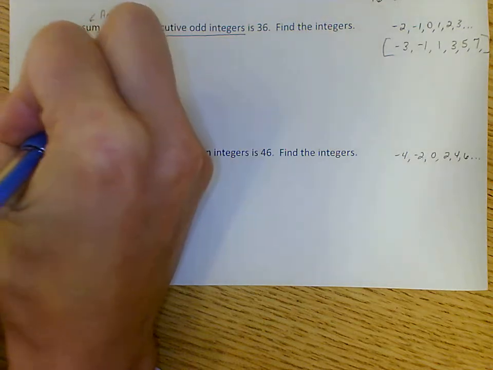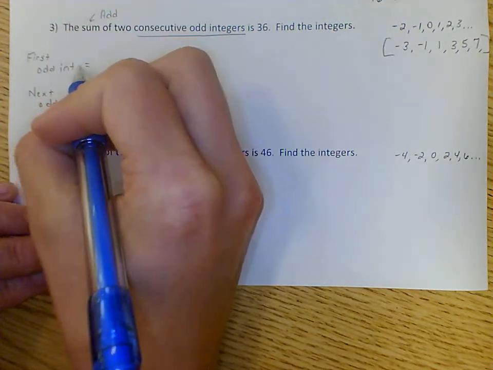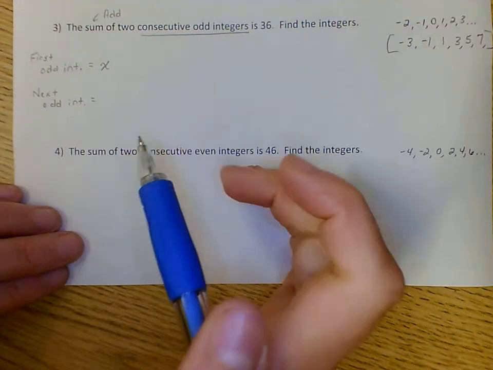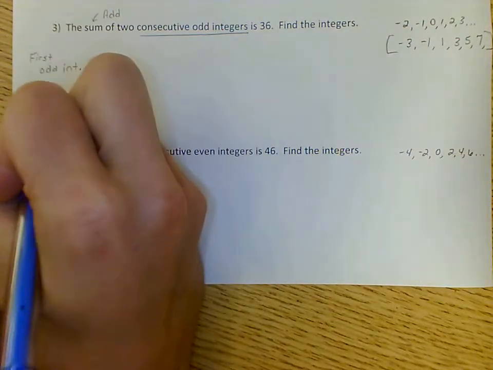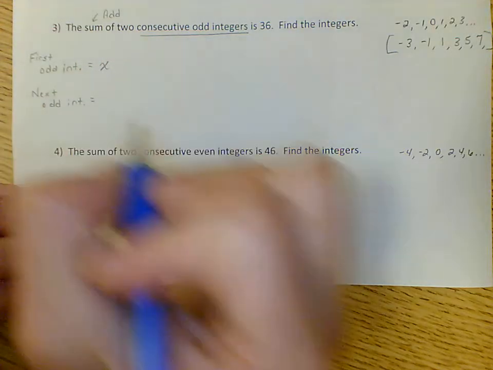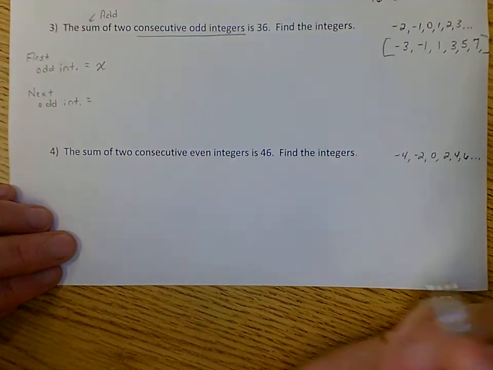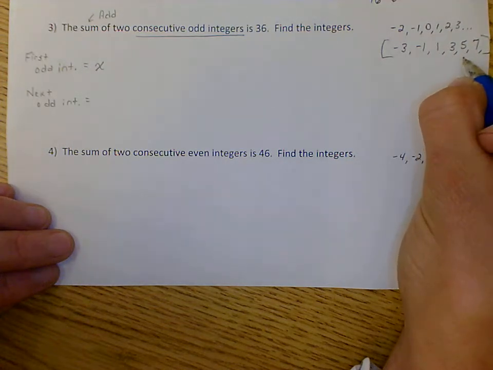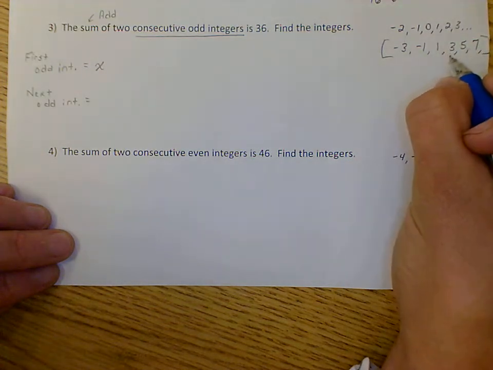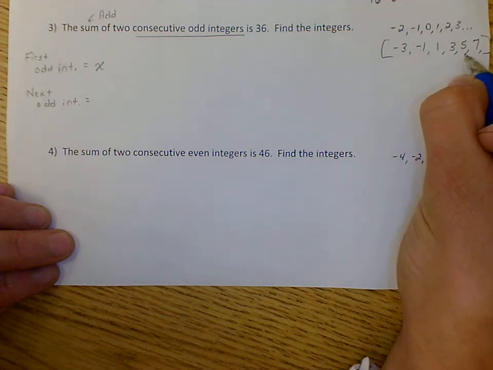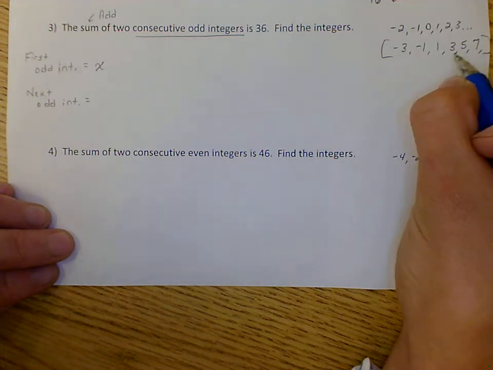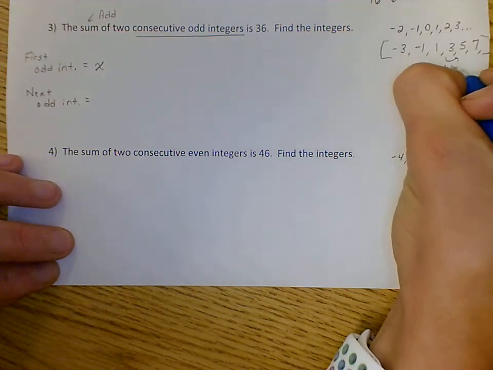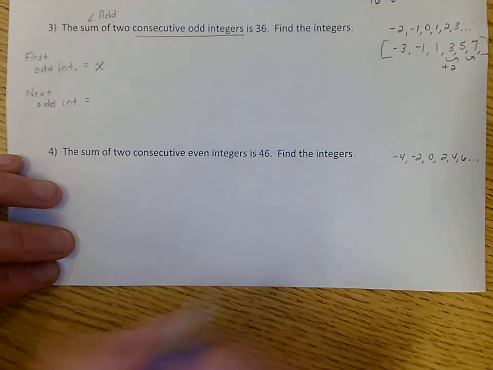All right, so the first odd integer I'm going to put a variable with, so I'm just going to put an x to be simple. All right, so that's my first odd integer. Now the next one has to be the very next odd number. So like if you look over here, what do I do to one of these odd numbers to get to the next one? So what do I do to 3 to get 5? What do I do to 5 to get 7? So on and so forth. And if you notice, there is a pattern. I'm actually adding 2 to go from one to the next.